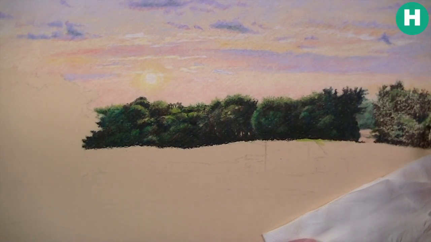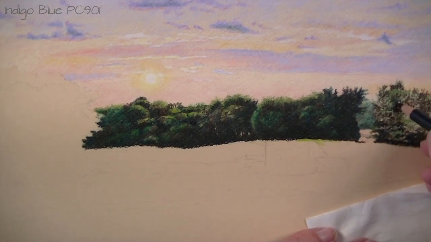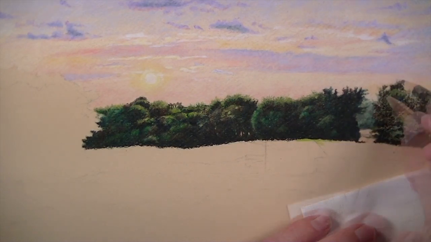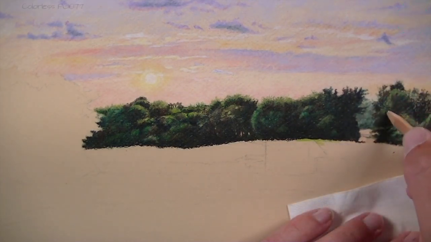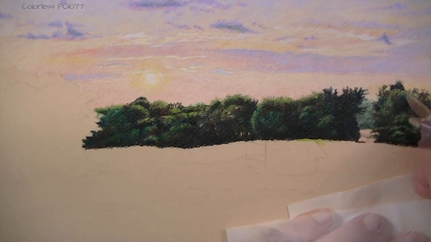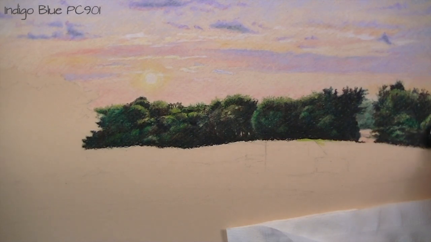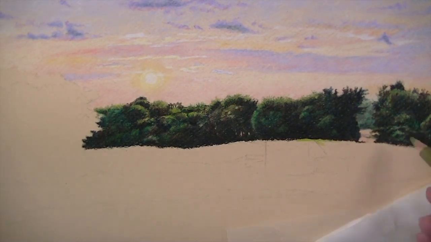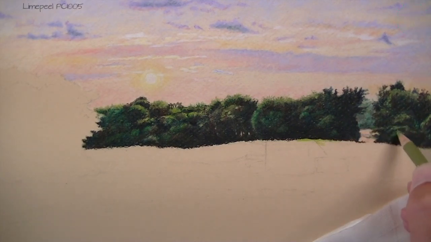The last portion of trees on the far right side has a bit more light hitting it. Perhaps it's because of the break in the trees. For this reason, there'll be more areas where the lime peel is used. The last bit of highlight is added using the lime peel.